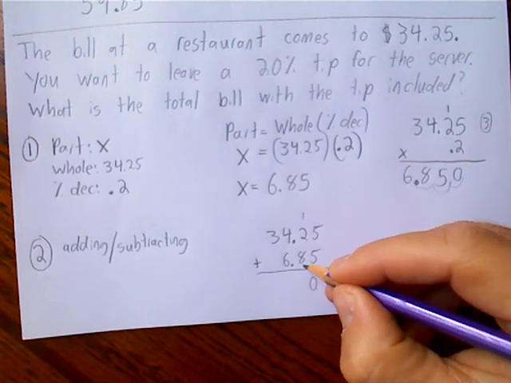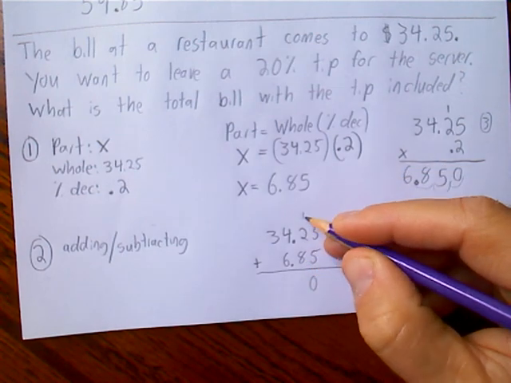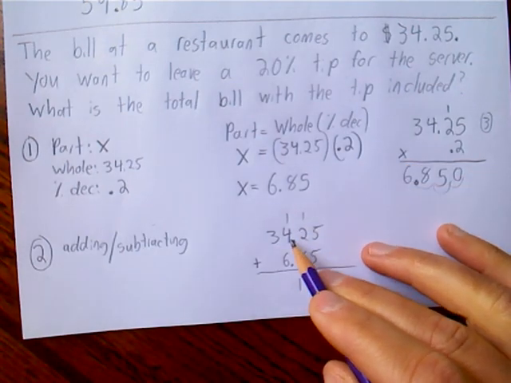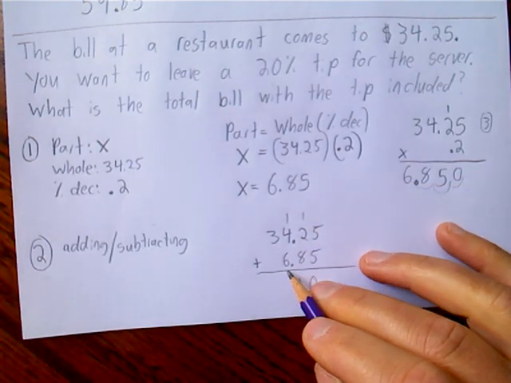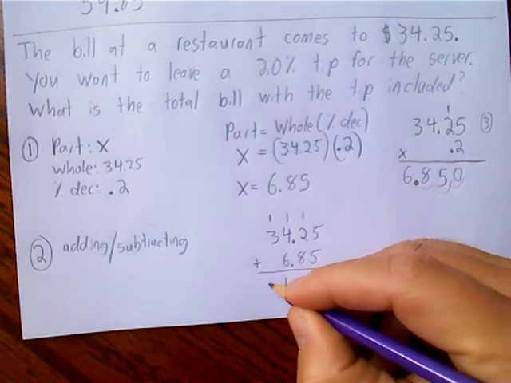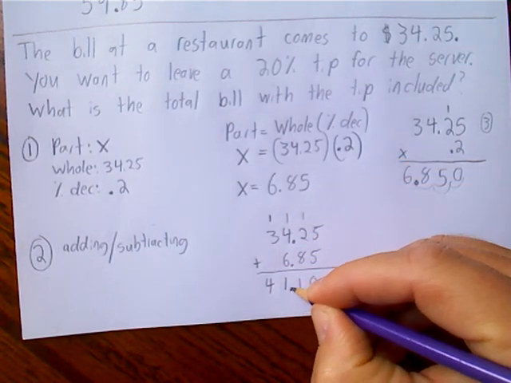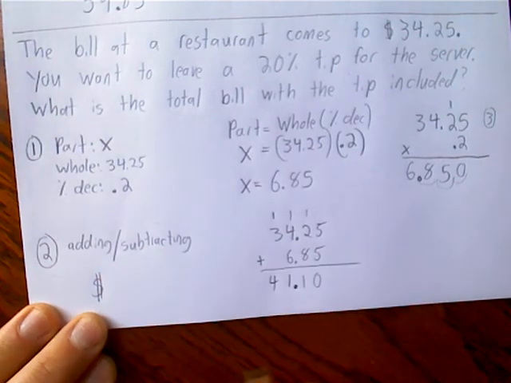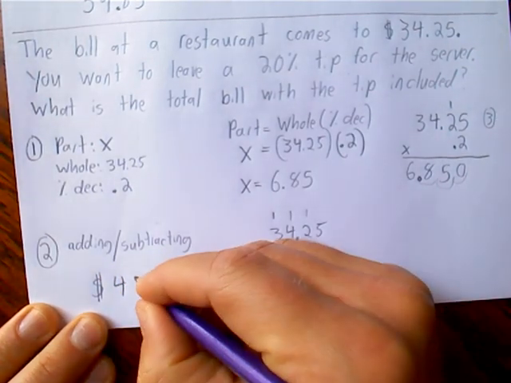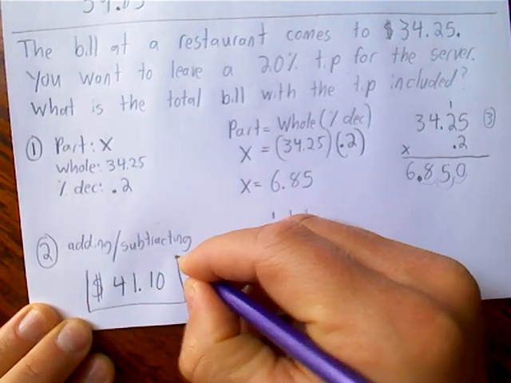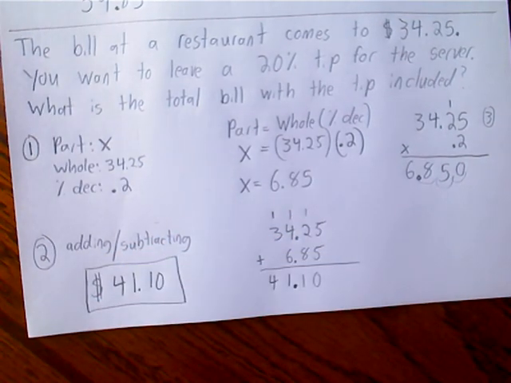Carry the 1. 8 plus 2 is 10, 11. 4 plus 6 is 10, 11 again. Carry the 1. 1 plus 3 is 4. Where's my decimal place? There it is. Here is my total that I am spending on dinner: $41.10.